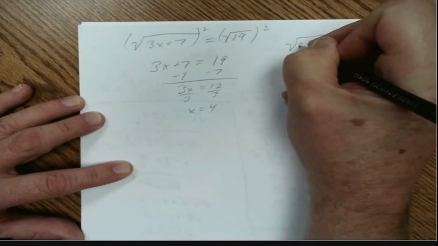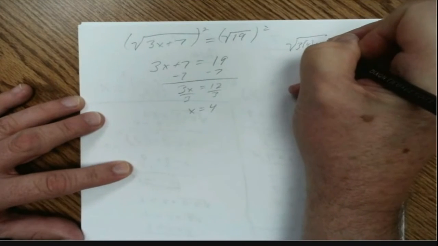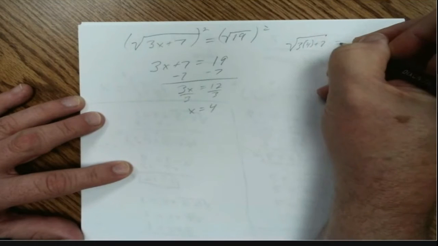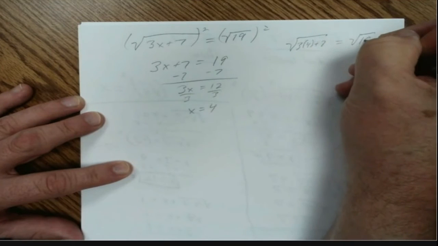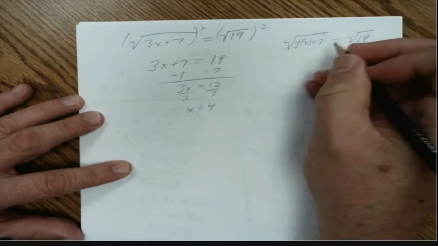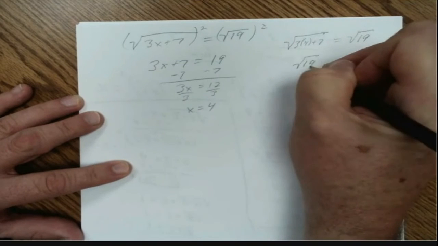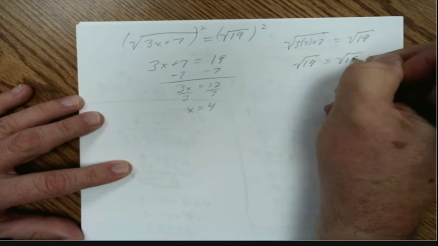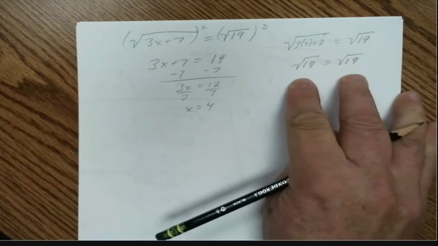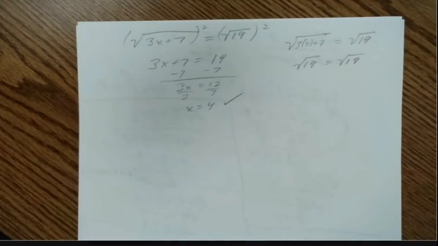The square root of 3 times 4 plus 7 equals the square root of 19. 3 times 4 is 12 plus 7. We have the square root of 19 equals the square root of 19. Those two numbers are identical. This is the solution, and it is not extraneous.